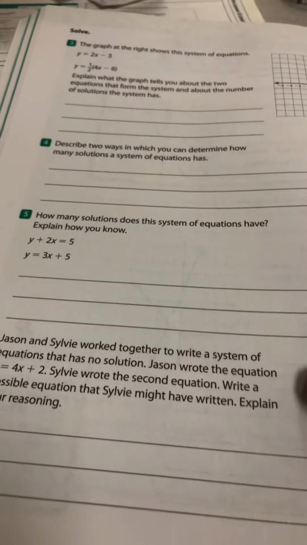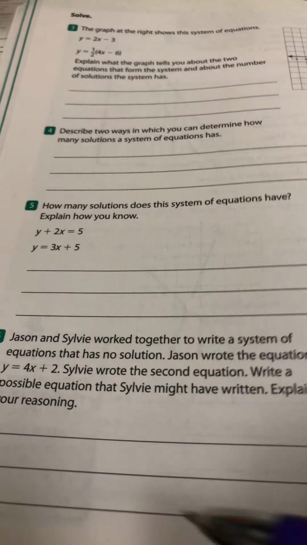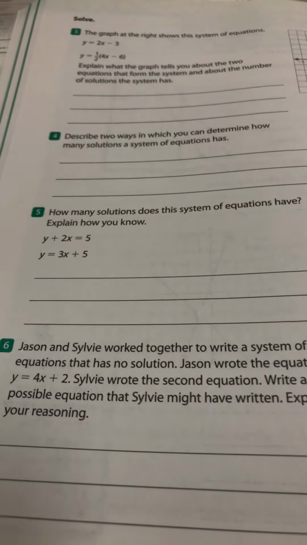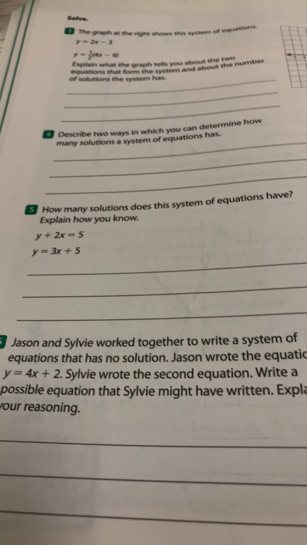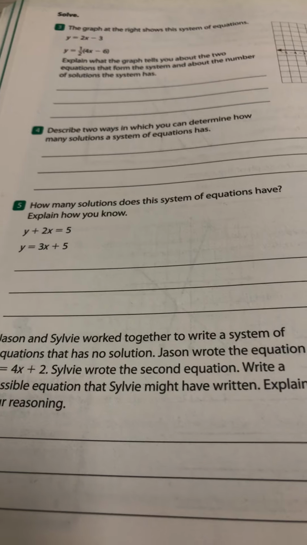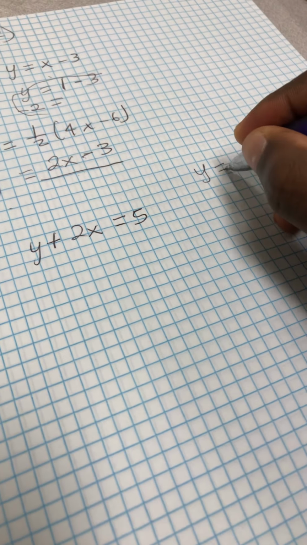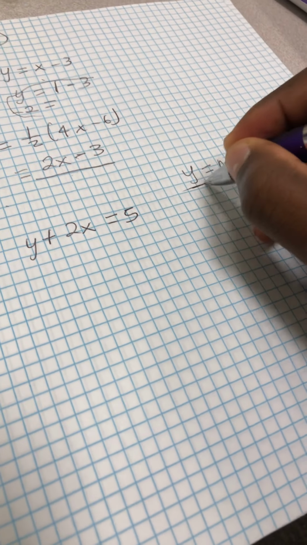Question 5 says, how many solutions does this system of equations have? Before I can check this, I have to make sure that both equations are in slope-intercept form. The first equation, y plus 2x equals 5, is not in slope-intercept form. Slope-intercept form says y equals mx plus b, so the y needs to be alone.